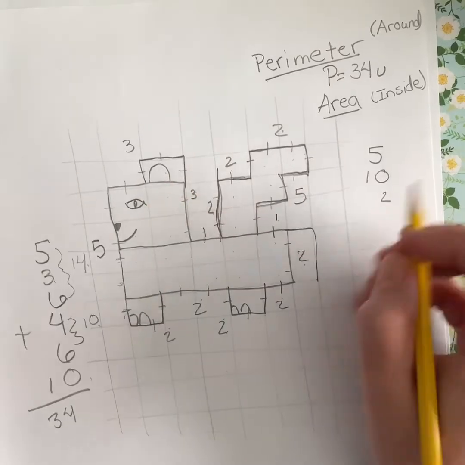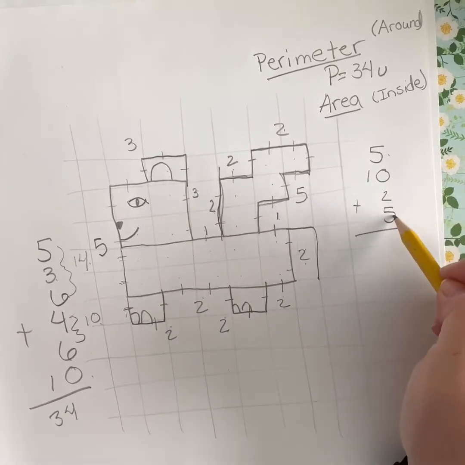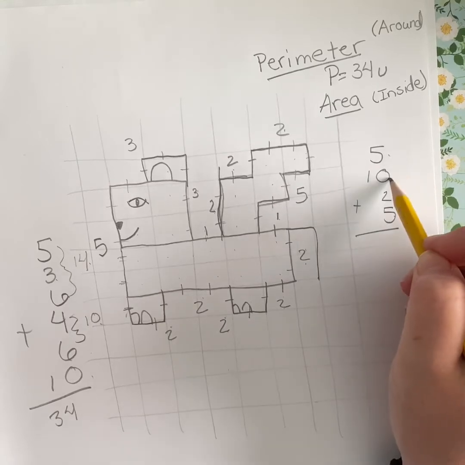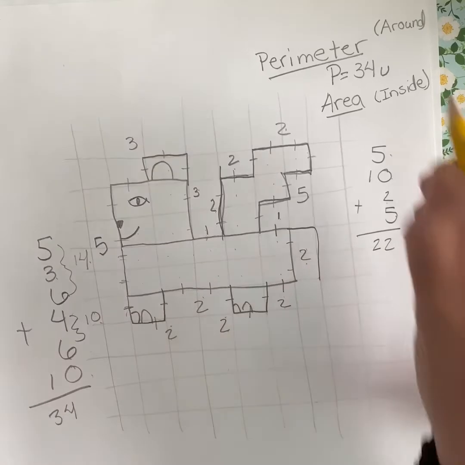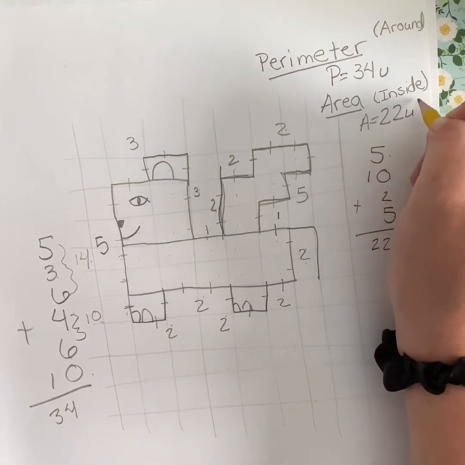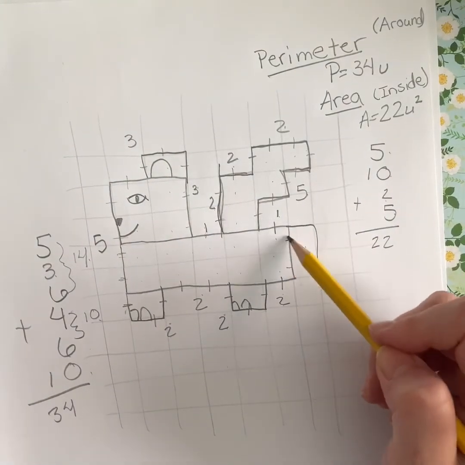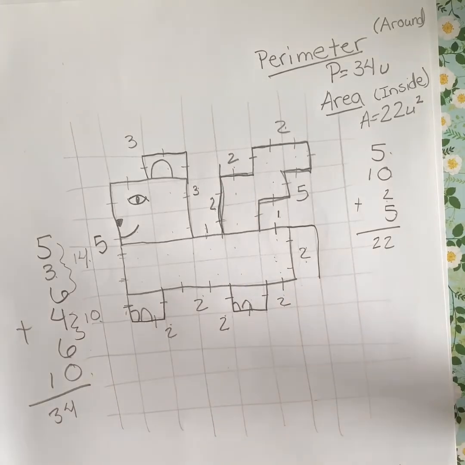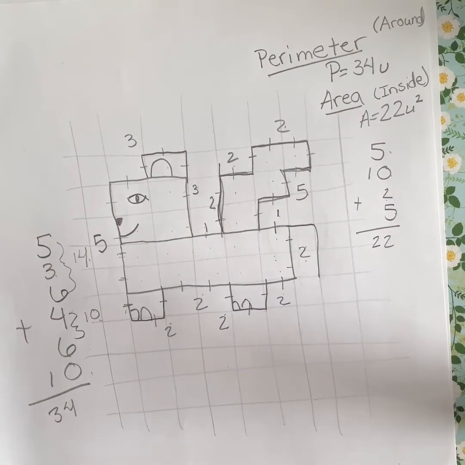So those together equals 5. So my area, 5 plus 5 is 10, plus 10 is 20, 21, 22. My area equals 22 units squared because these are squares. It's side times side. Now that I've completed that, I'm going to go ahead and color my animal.